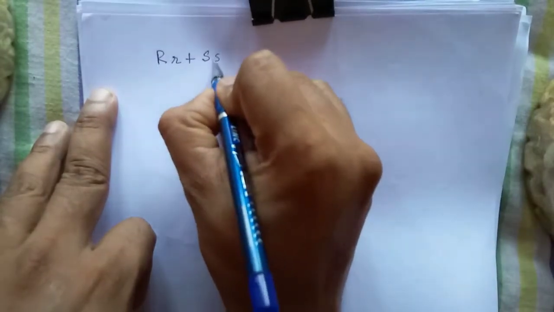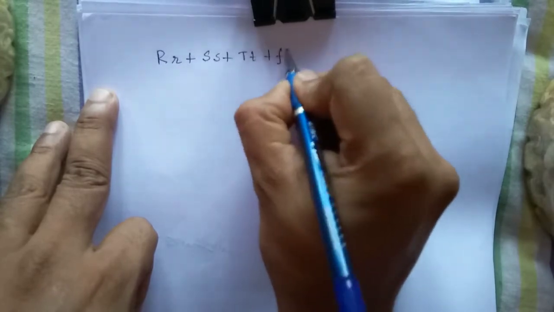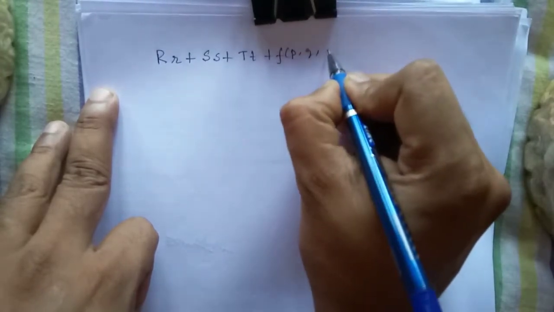Now what we will do, see, we have already written that this will be the general second order partial differential equation.